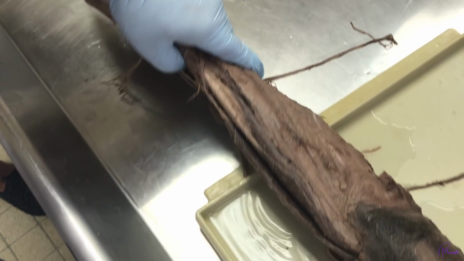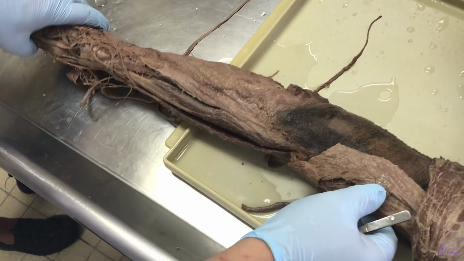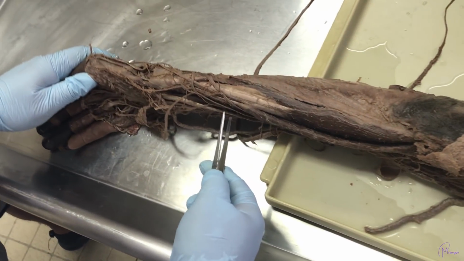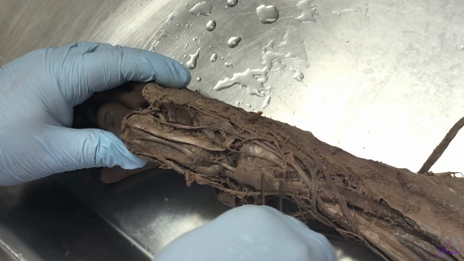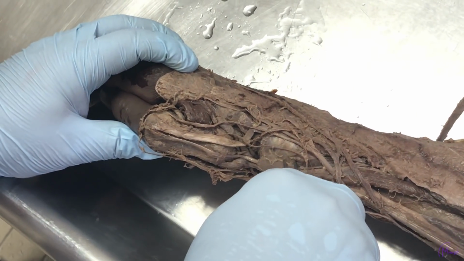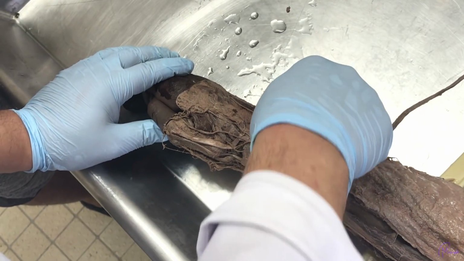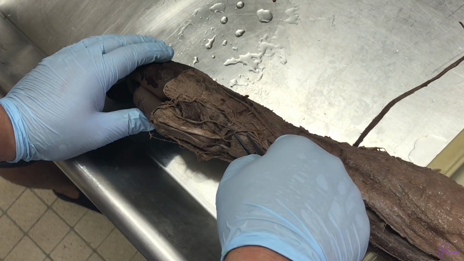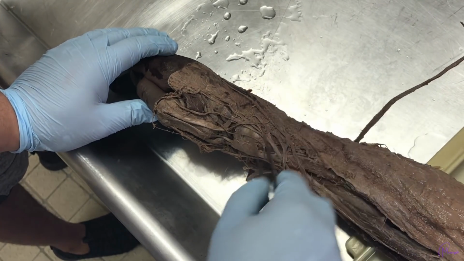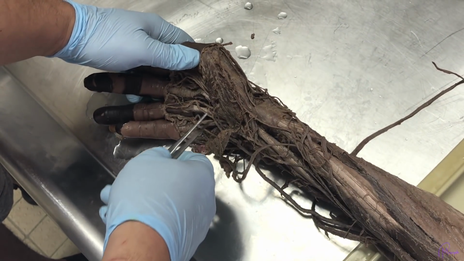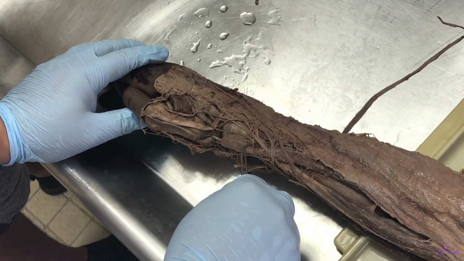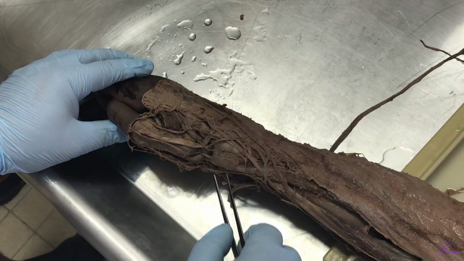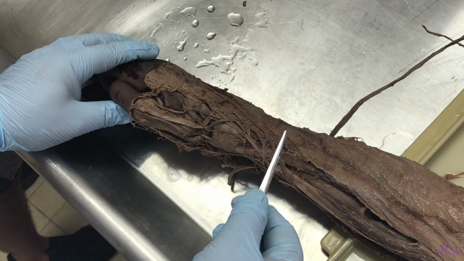So we don't see much here. The only thing that we see here is the extensor retinaculum. You see, it unites with the radius and the ulnar bone, while the flexor retinaculum is closely associated with the carpal bones, and the extensor retinaculum is associated with the distal part of the forearm bones, which are the ulna and radius.